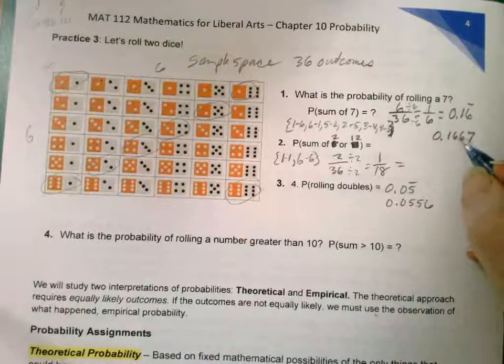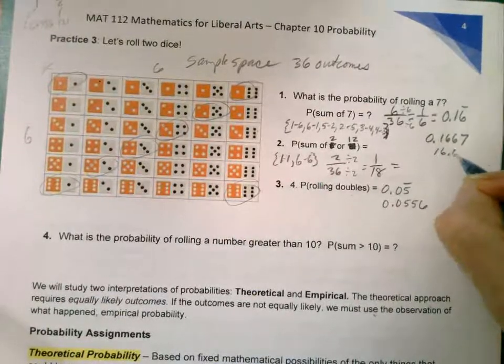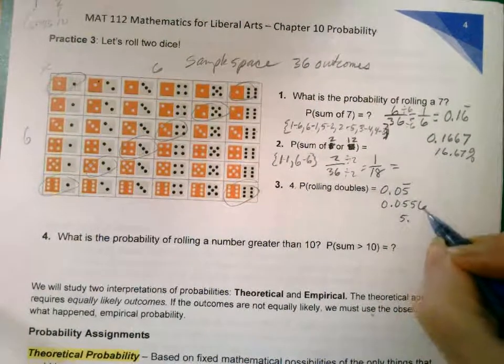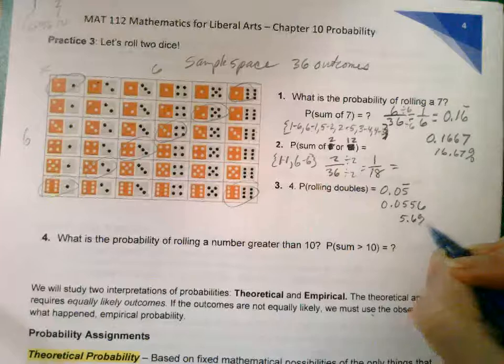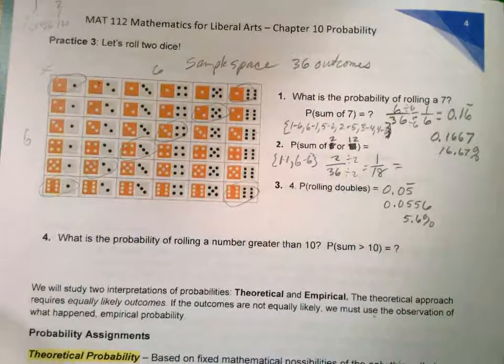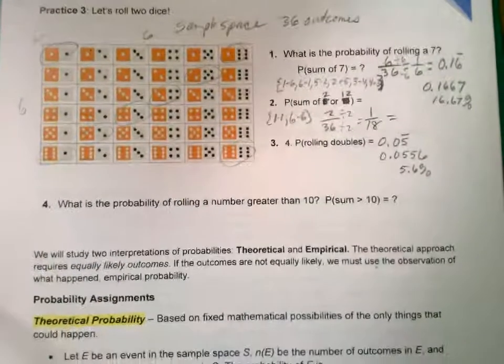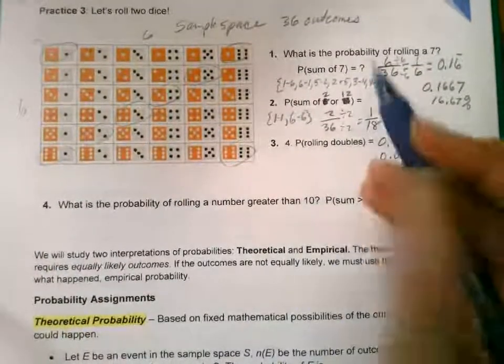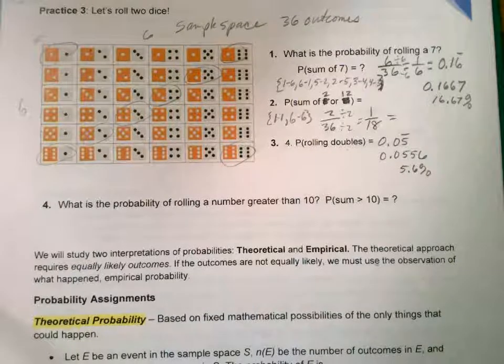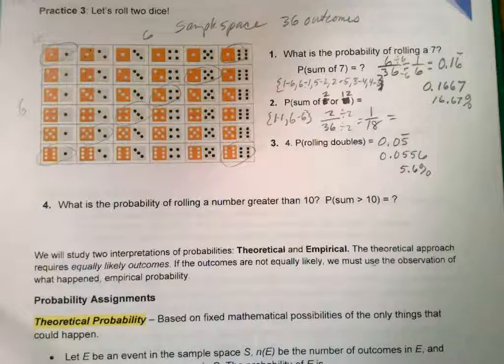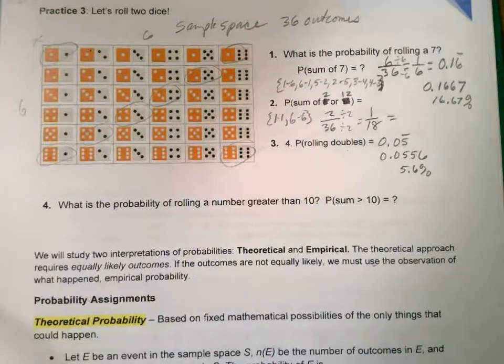Maybe they want a percentage. This is what, 16.67%. Maybe they want a percentage rounded to 1 decimal place. So be careful on what type of answer they're asking for. It does matter. You will get dinged on this, so it does matter. Finishing your answer in the proper form is very important in math. You don't want to lose your partial credit on that, so make sure you're paying attention to that.